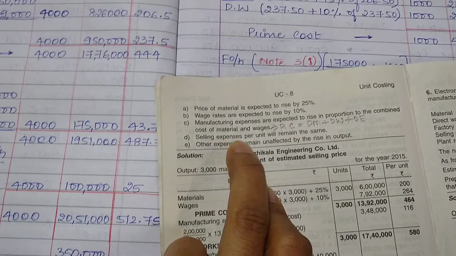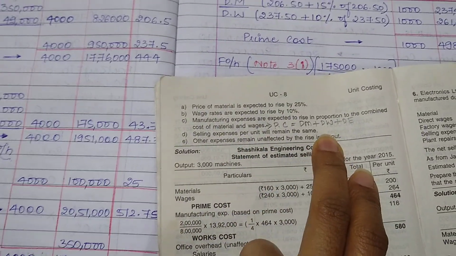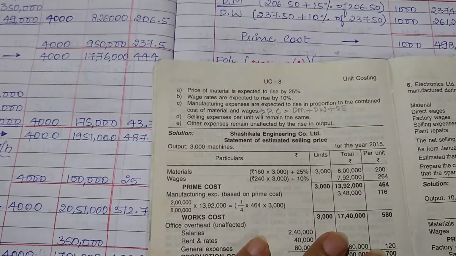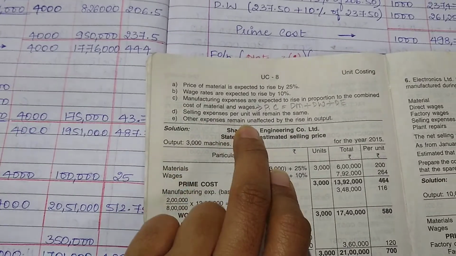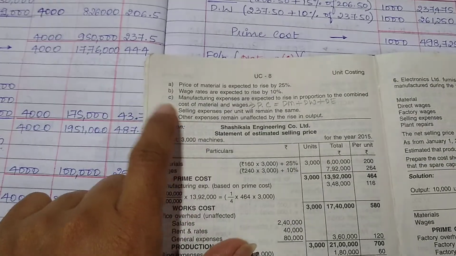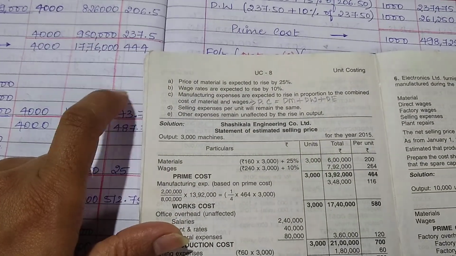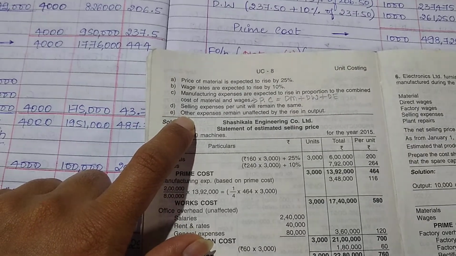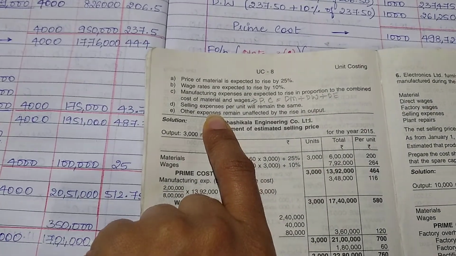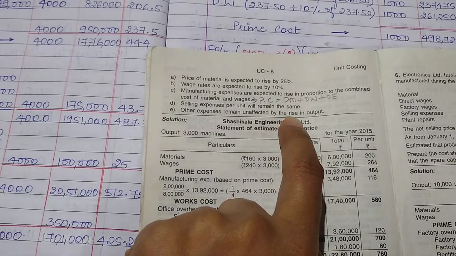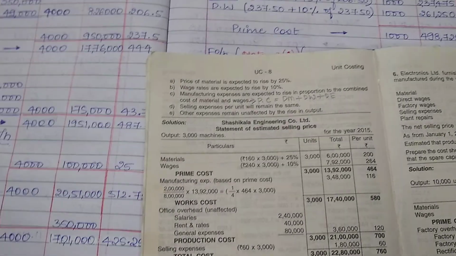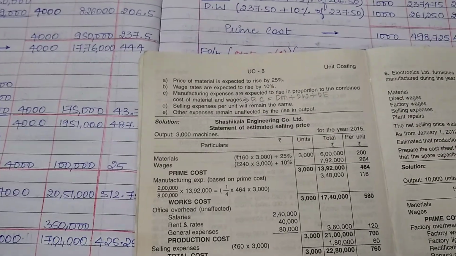What it says, selling expenses per unit will remain the same, is nothing but the cost sheet selling expenses per unit will be taken the same. No increase or decrease. Other expenses remain unaffected by the rise in output. Other expenses means factory is given, selling is given, only office and administration is left out. So other expenses is nothing but your office and administration overhead. It is unaffected by the rise in output. However much you raise your output, the total will be the same.